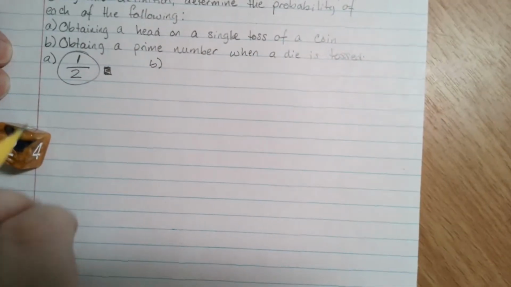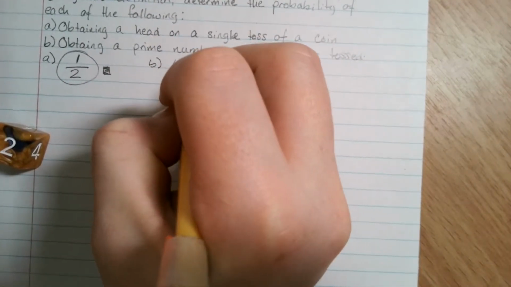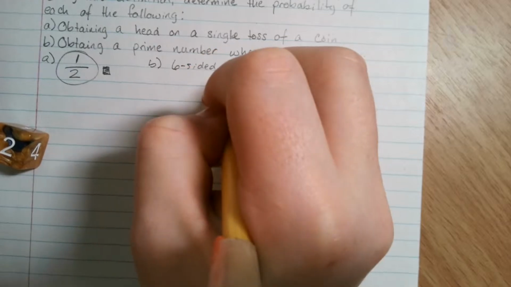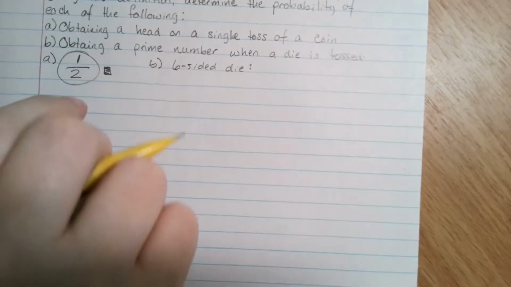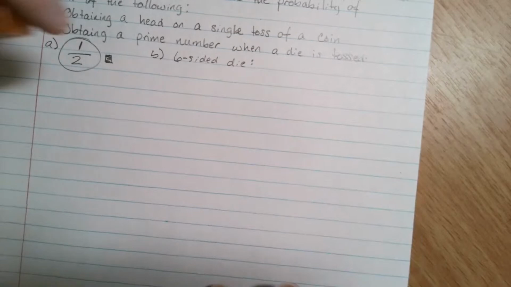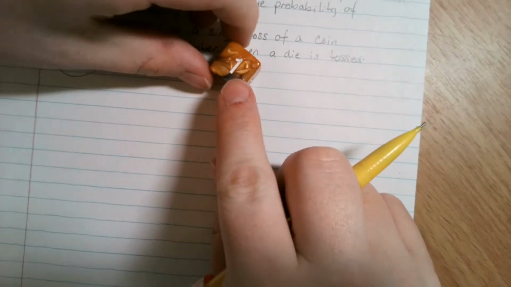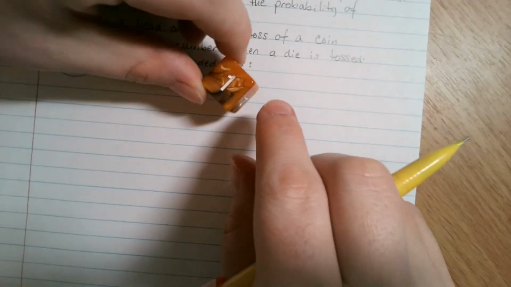So out of a 6-sided die, we're looking for a prime number. 1 is neither prime nor composite, so it doesn't matter. 5 is prime.